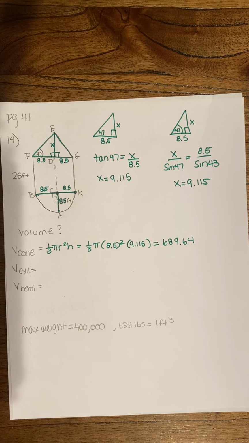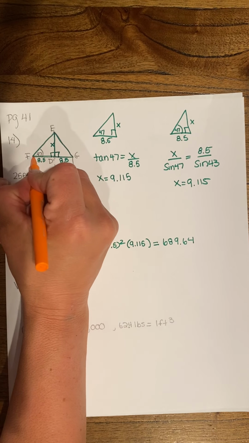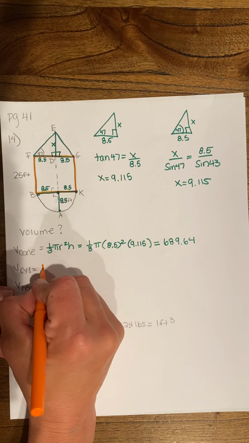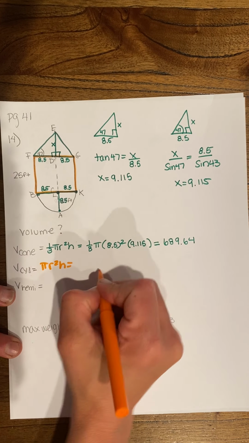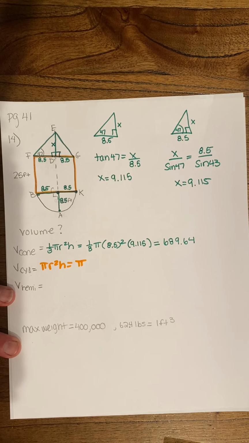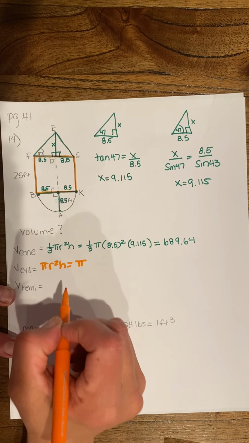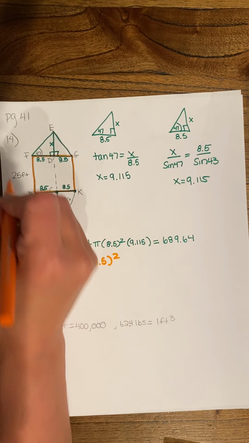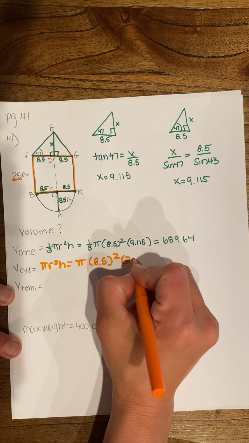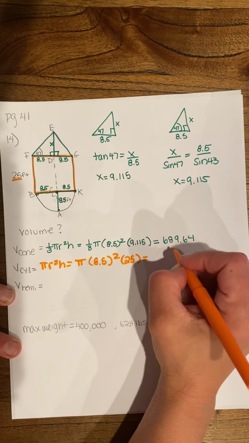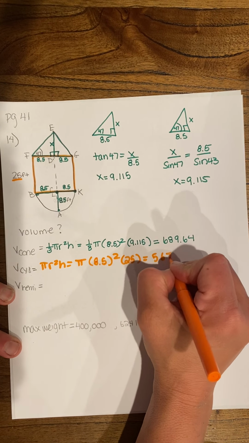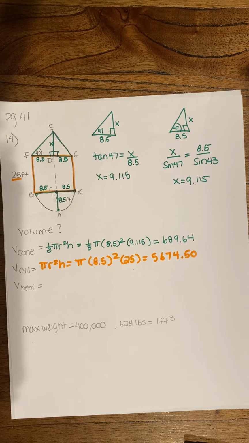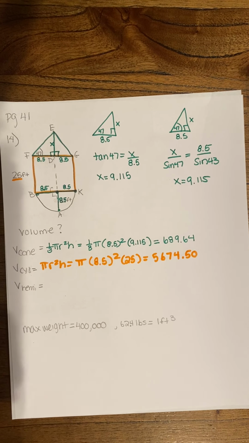Okay, so next thing we're gonna do, we're gonna move on to the cylinder, right? So the cylinder is here. So if you remember, cylinder is just pi r squared h. This one's pretty decent because I actually have everything I need. I know that the radius of the cylinder is 8.5. I know the height of the cylinder right here I was given was 25. Okay, so again, I'm just gonna overround that. Type it into your calculator, you get 5674.50.